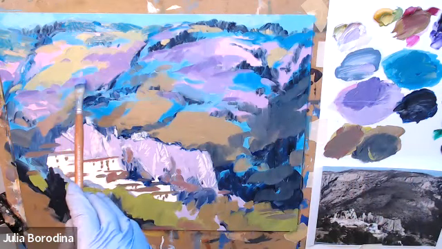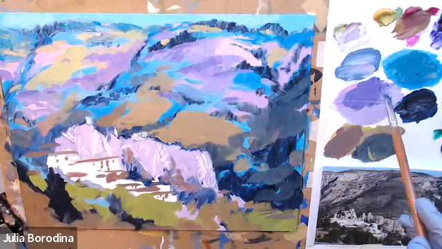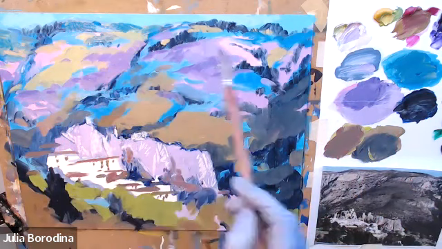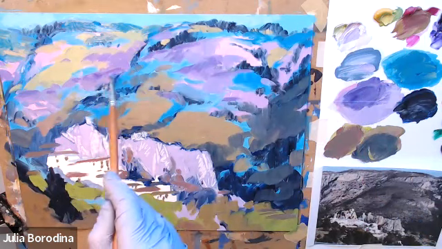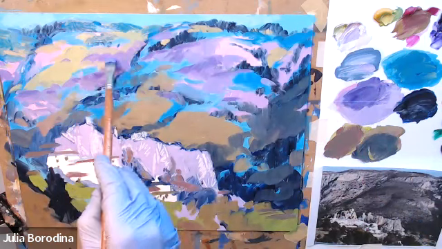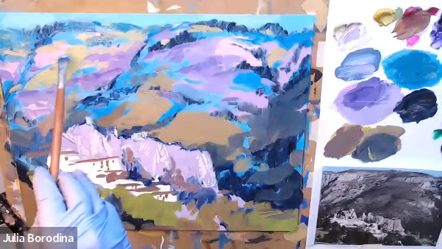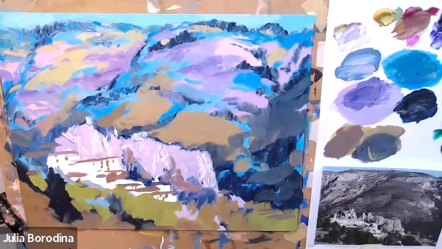It's almost like, remember how we were doing the blues, just horizontal lines. So I'm doing that violet in a similar way, a slightly darker violet version, just to highlight or emphasize some of those ridges.